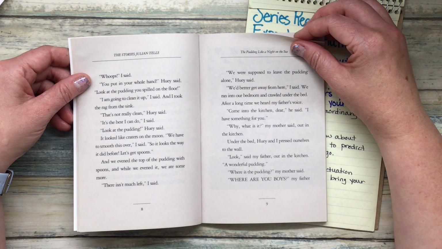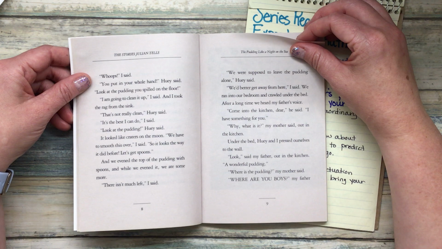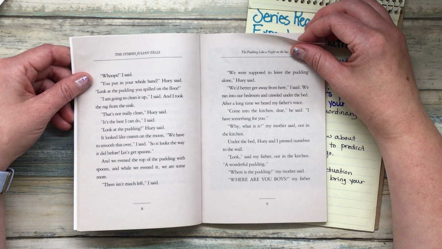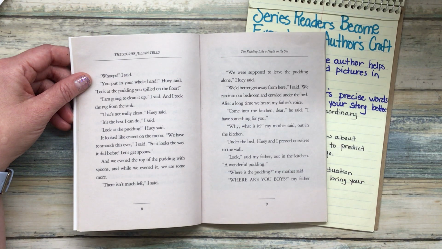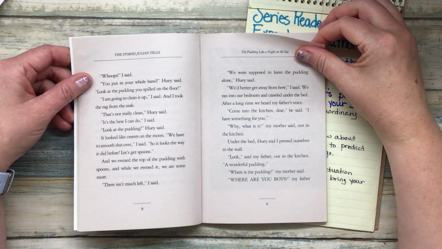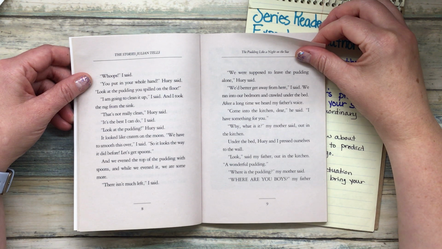After a long time, we heard my father's voice. "Come into the kitchen, dear," he said. "I have made something for you." "Why, what is it?" my mother said. Out in the kitchen, under the bed, Huey and I pressed ourselves to the wall. "Look," my father said out in the kitchen, "a wonderful pudding."